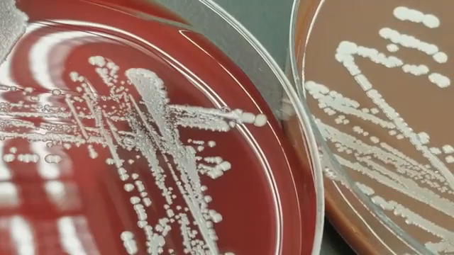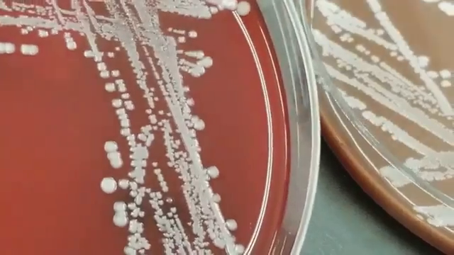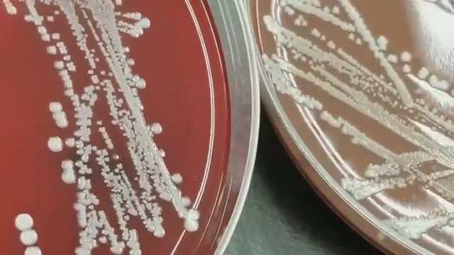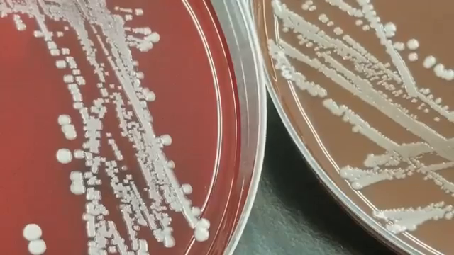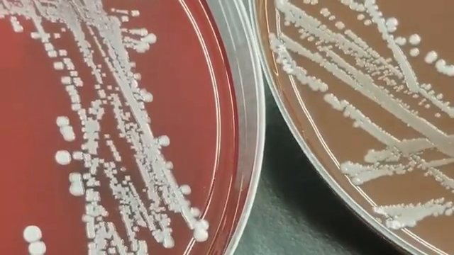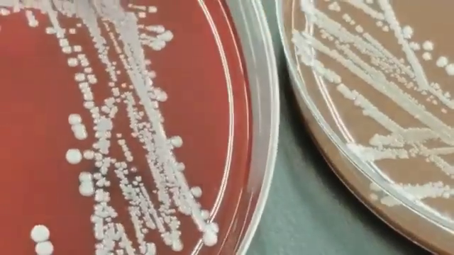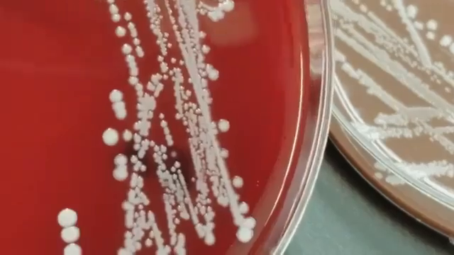If you'll notice, you see what looks very much like staph. So this is actually coagulase negative staph, which the most prominent one on your skin is Staph epidermidis, Staphylococcus epidermidis, and that's what this is. Notice you don't really see any hemolysis here on the blood agar plate.